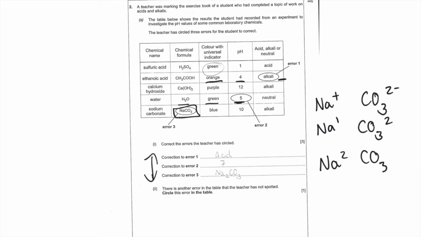They circled that. If you went on your table of ions and looked at it, okay, sodium would be positive, carbonate's 2 minus, so it would be Na2CO3, and you can drop it down and you would have got that, okay? There is another error. Up here, sulfuric acid would not have turned green. It should have turned red.